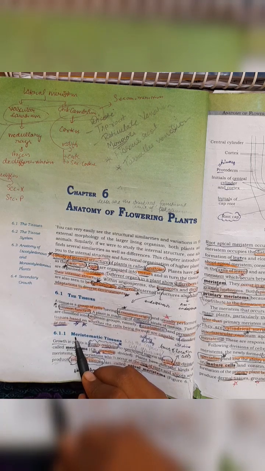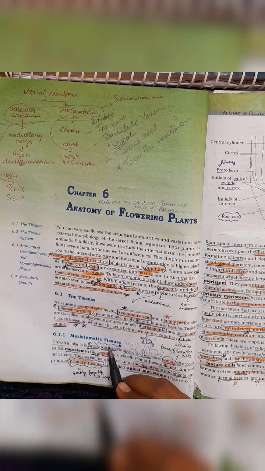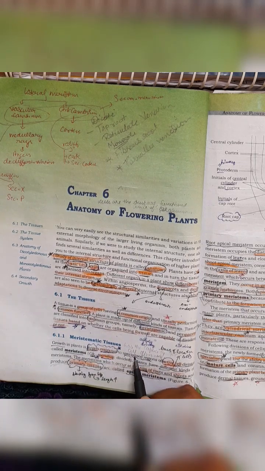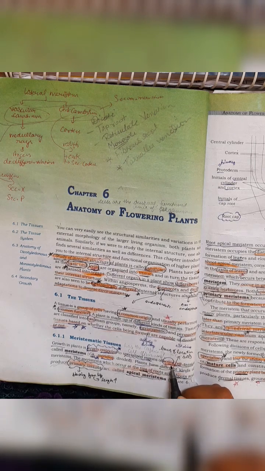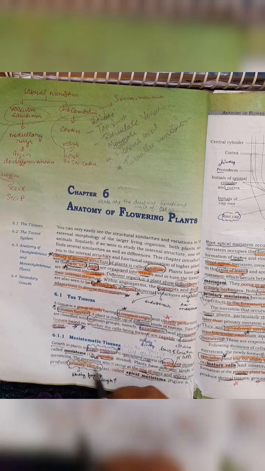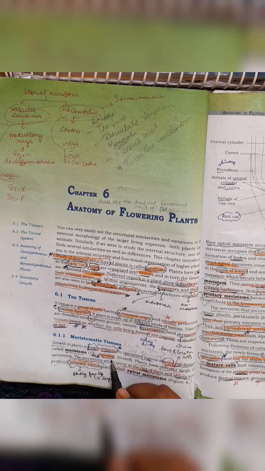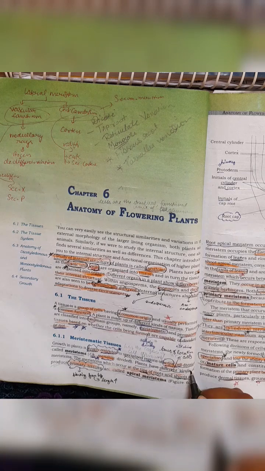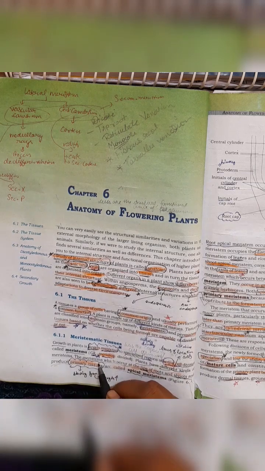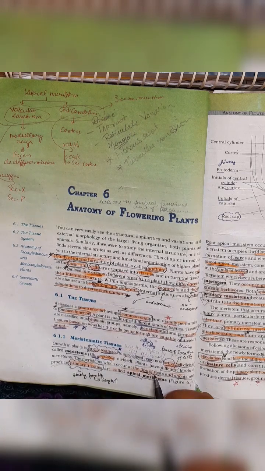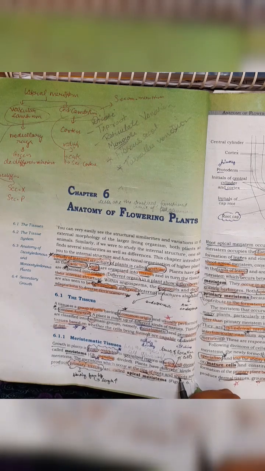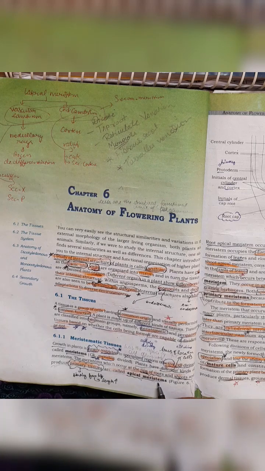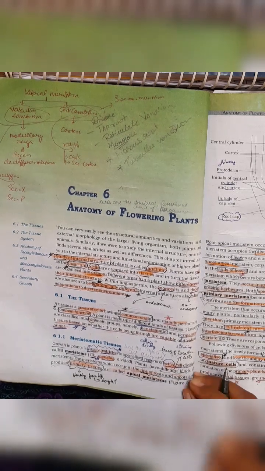6.1.1 Meristematic tissue. Growth in plant is largely restricted to specialized regions of active cell division called meristems. Greek meristos means divided. Plants have different kinds of meristems. The meristems, which occur at the tips of roots and shoots and produce primary tissues, are called apical meristems. Figure 6.1.